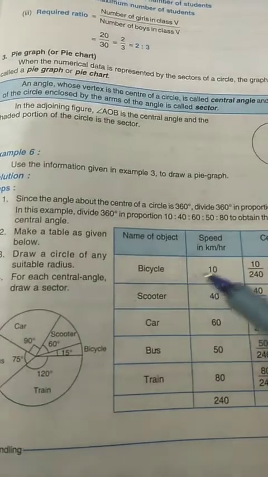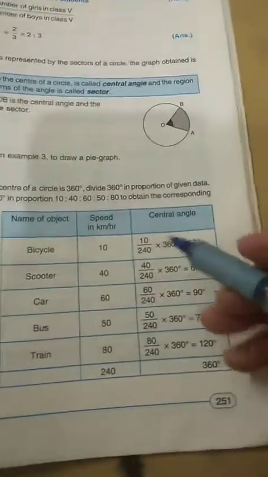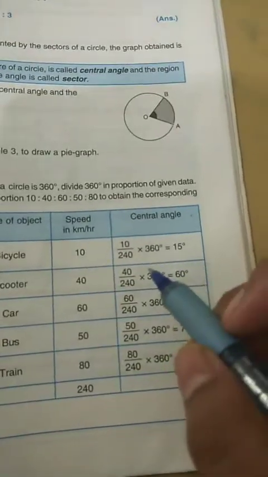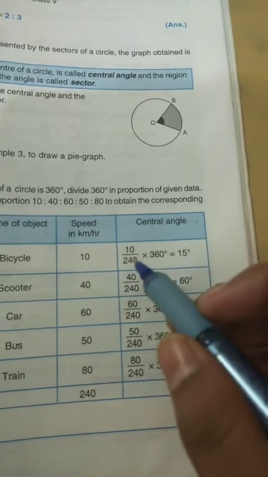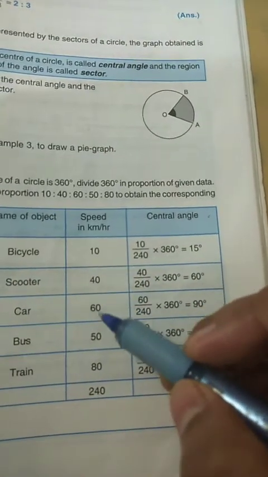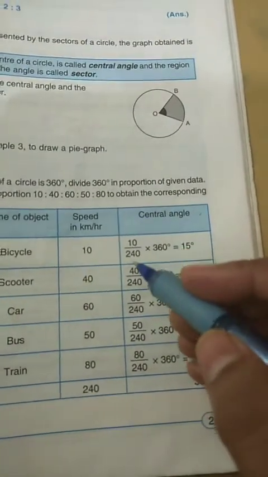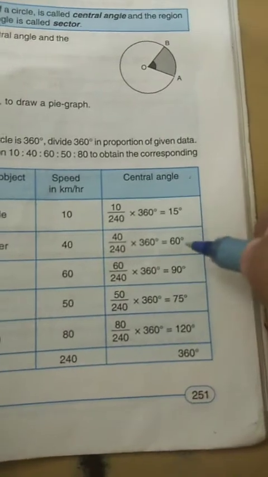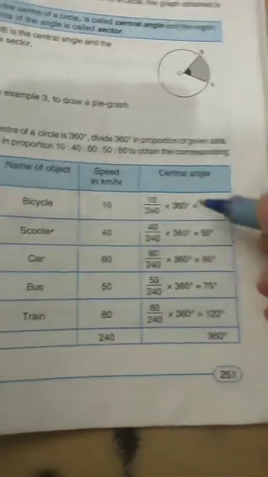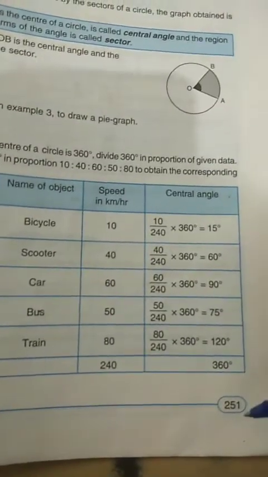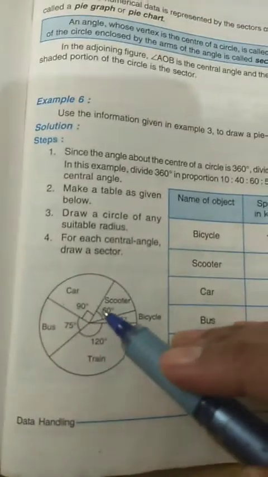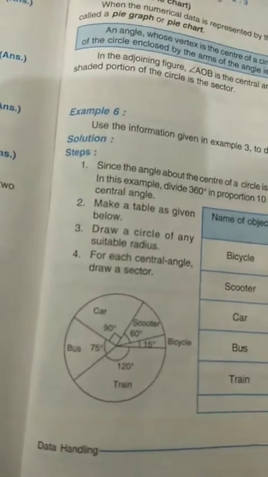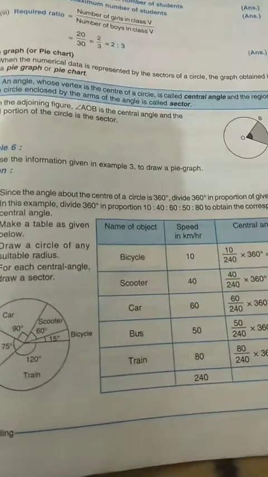First of all, they have just given this table and the speed is given, so you will change this speed into angles. Why? Because you are drawing this in a pie chart. So in a pie chart we always take angles in degrees. So first of all, what we will do, we will add all these speeds, and we got 240. Now 10 divided by 240 into 360, because we are changing this speed into degree form. So we got 15 here, 60 degrees here, 90 degrees here, 75, 120, and this total will be 360. Then after we will draw this pie chart by using the angles which we have just found. You can see here.